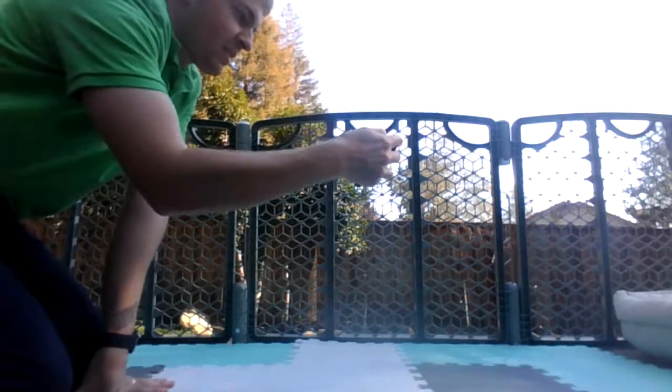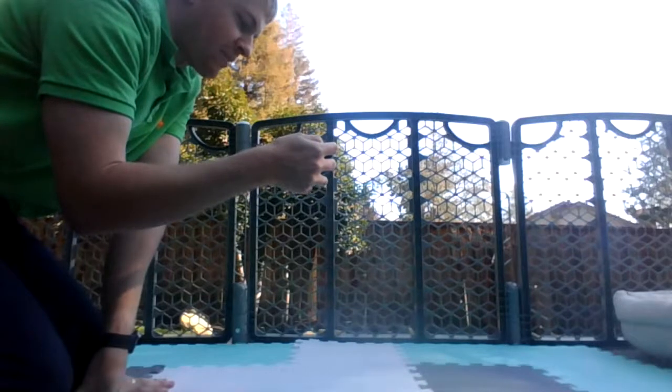And I've even seen people use these for a home fitness center. So if you want to have a little gym space in your garage, or even if you want to create a workshop floor, it's not just for kids, you can definitely use this mat for those purposes as well.